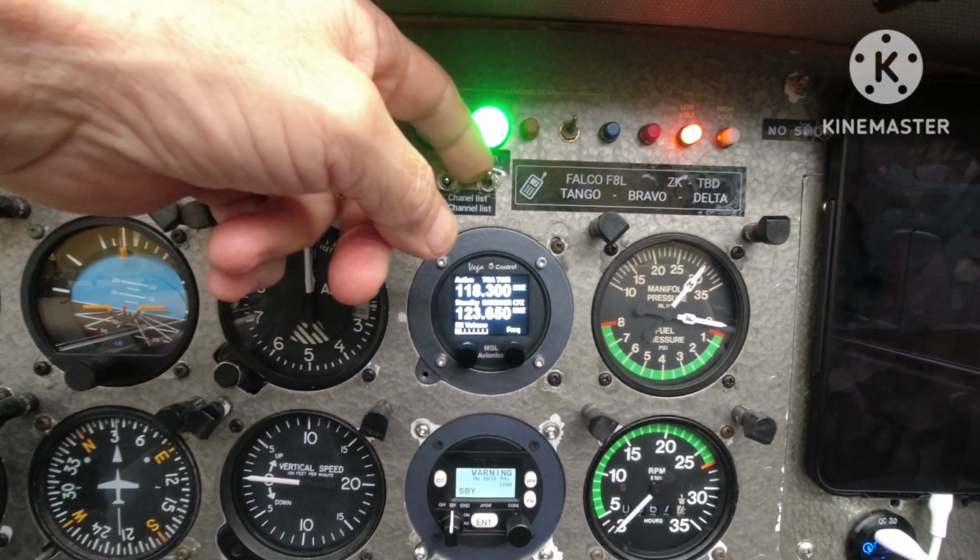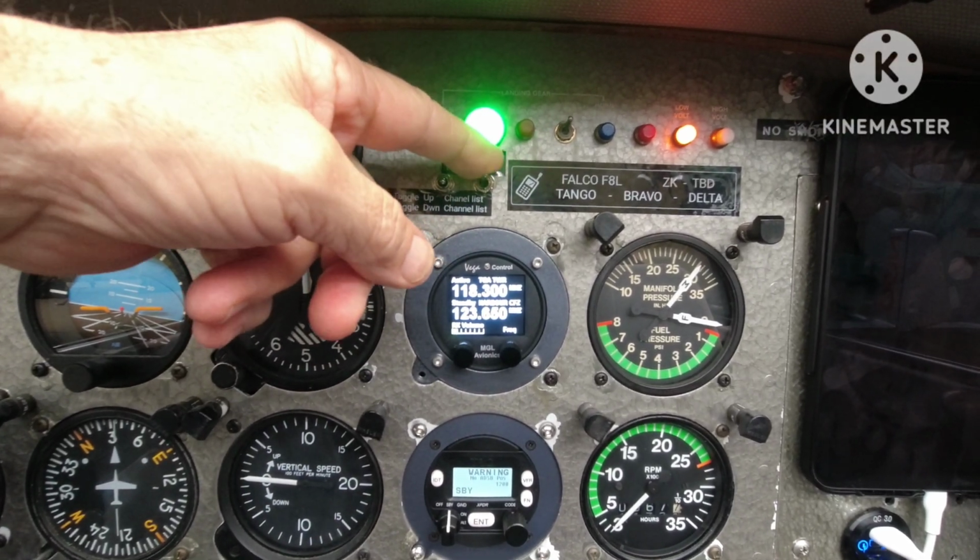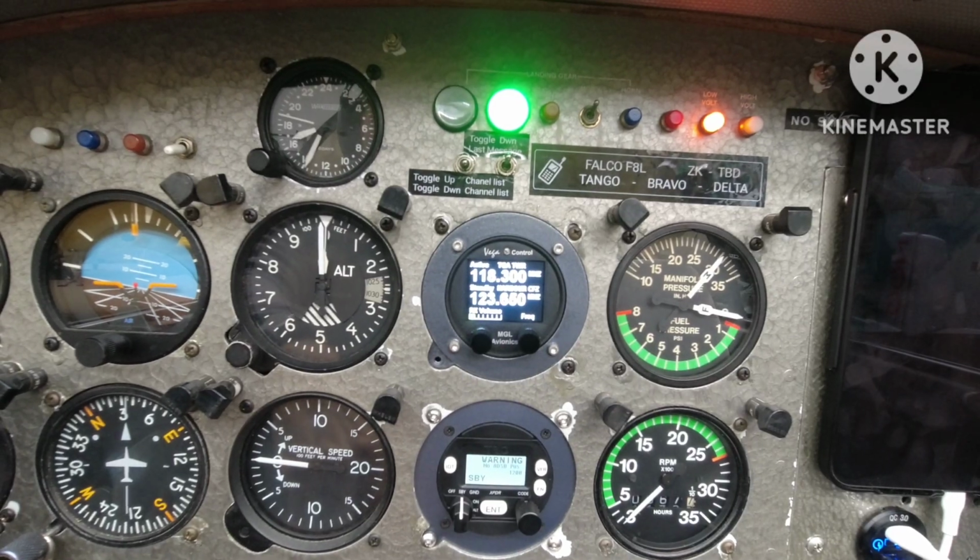The final momentary switch I have wired into this system is this one here, and that plays back the last voice message.